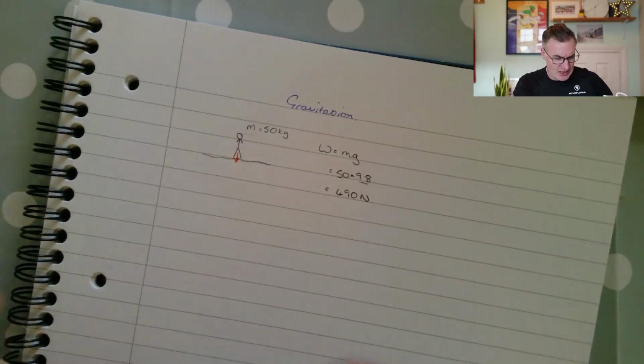But as we know from electric field strength, we treated all objects as point masses or point charges, and the further away you went, the weaker the effect. And in fact, it's the same with gravitation.